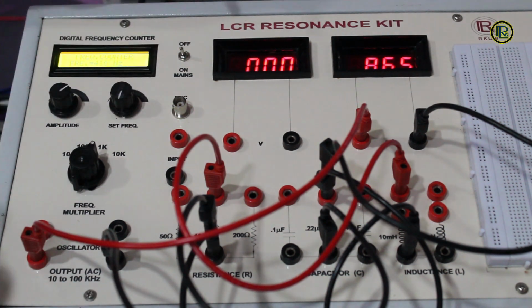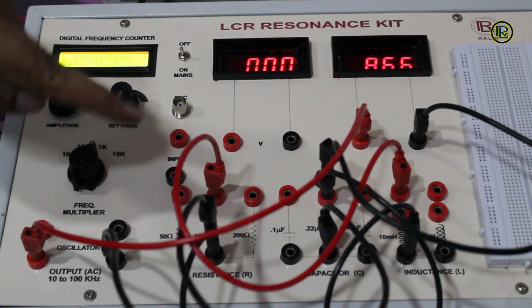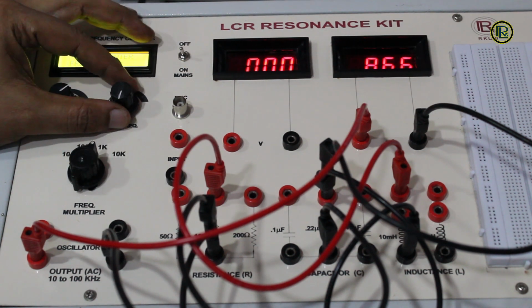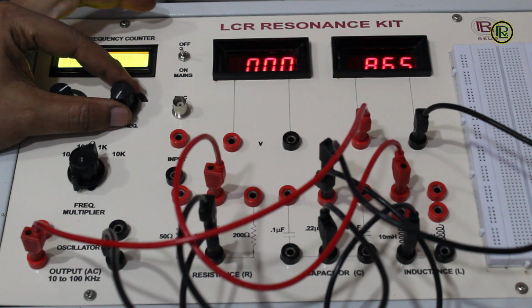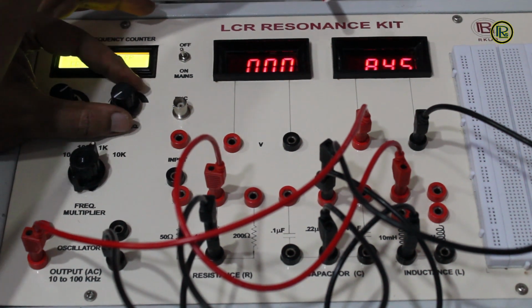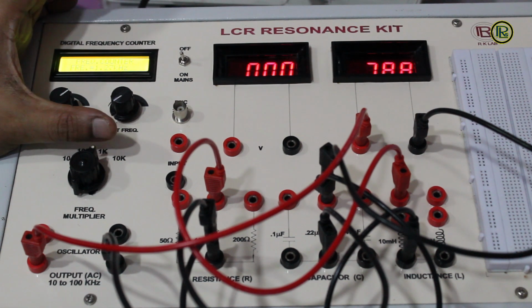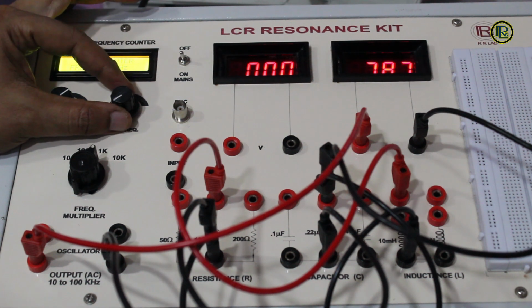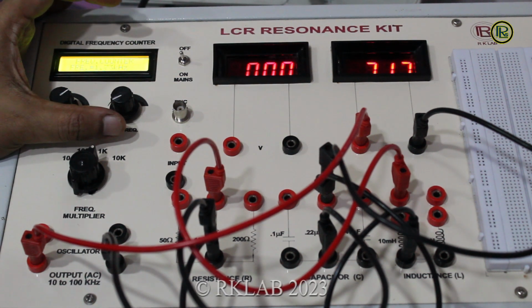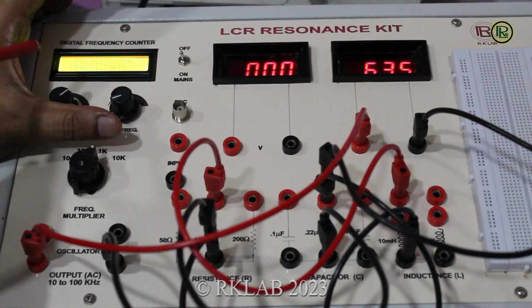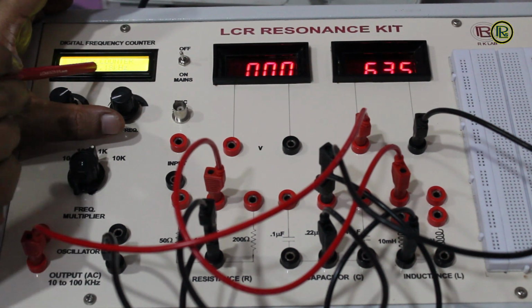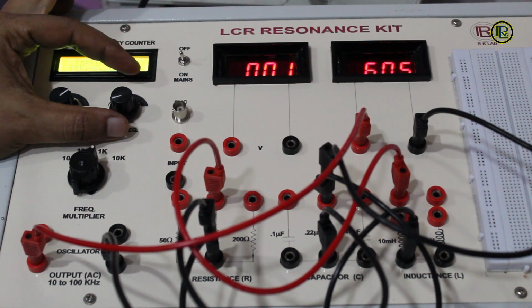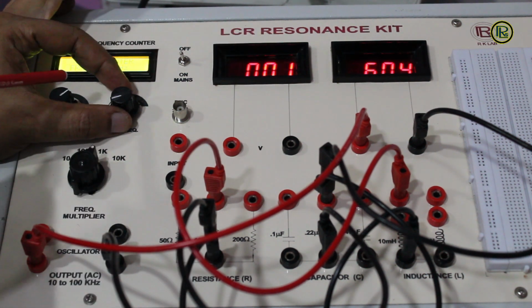So my current initially is at 8.66, and as I increase the frequency it will come down, and then it will again go up above the anti-resonance. So I am increasing the frequency, and you can see it is going down. Now 1.27 kilohertz, I am at 7.87. Now 1.73, 7.17, 1.71, 2.18, 6.35. So it's going down.